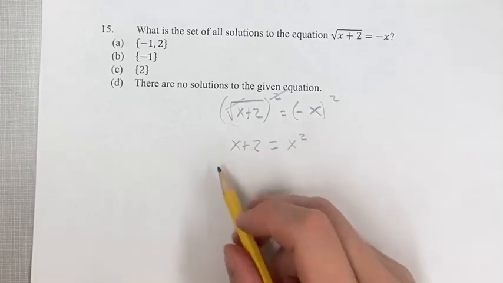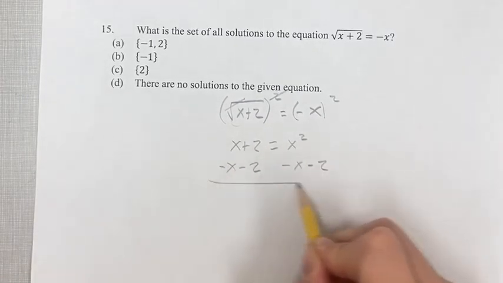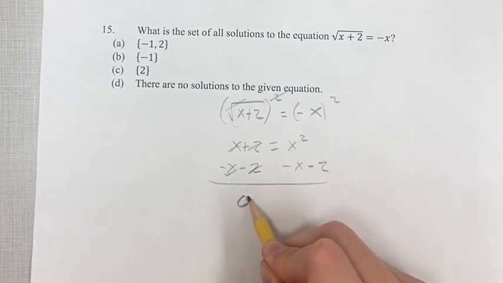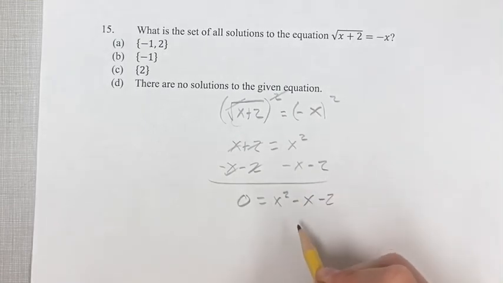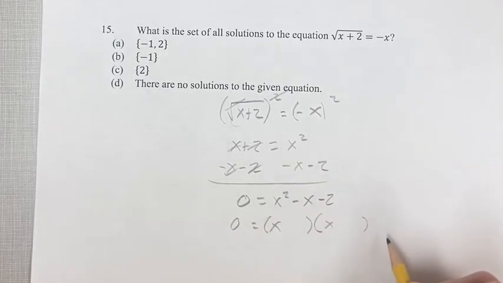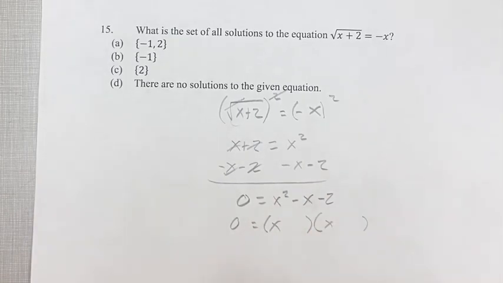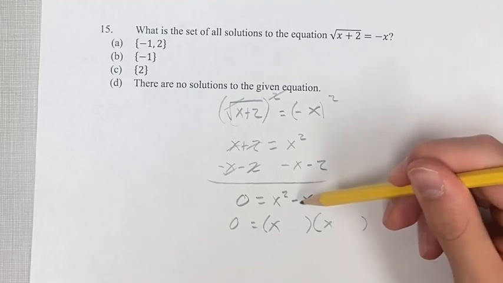And now we have a quadratic where if we just subtract negative x minus 2 from both sides, these cancel, so we have 0 is equal to x squared minus x minus 2. This is something we can factor. We have x plus some number times x plus some number is equal to x squared minus x minus 2. So we need two numbers that multiply to negative 2 and add to negative 1.